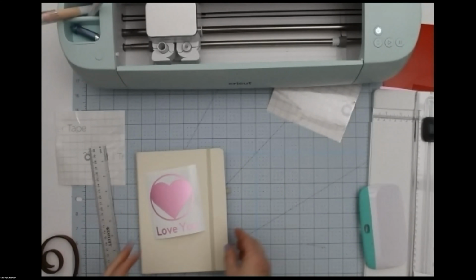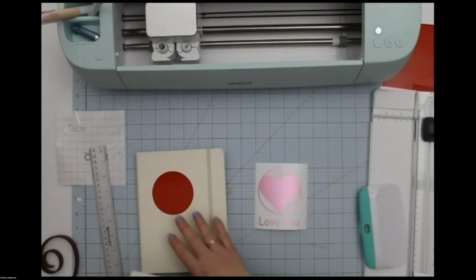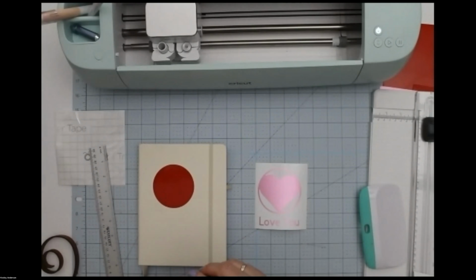Joelle asked a good question. How do you know which transfer tape to use? When to use strong grip transfer tape and when to use regular grip transfer tape? I use the strong grip transfer tape for textured vinyl.